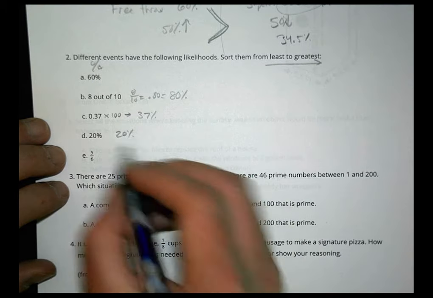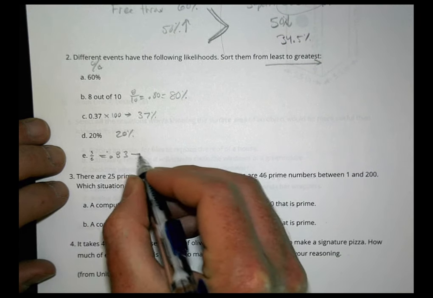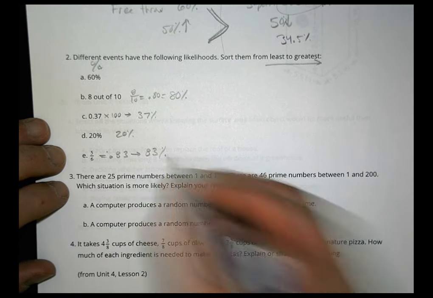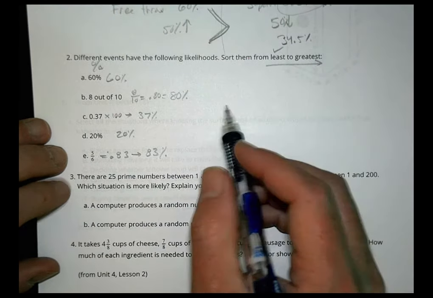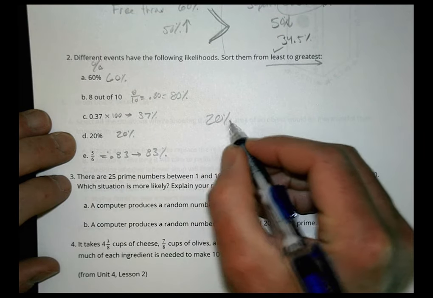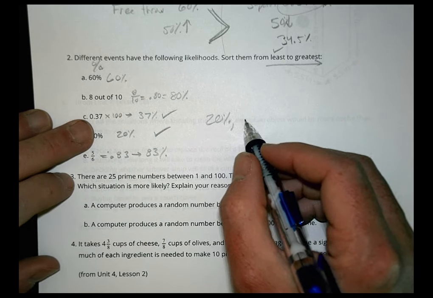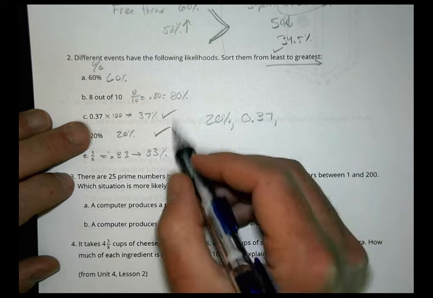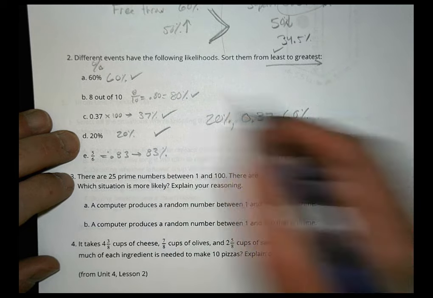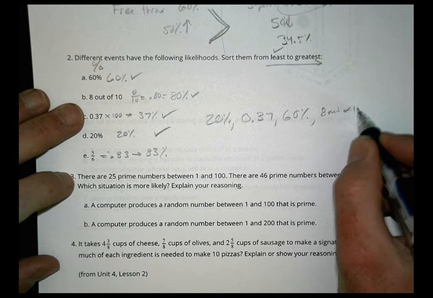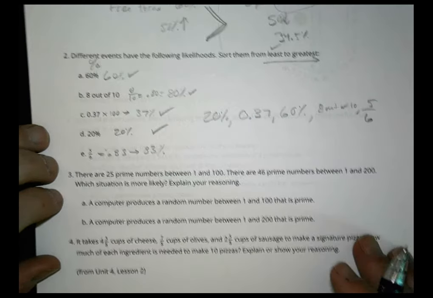This one is already 20%. And then 5 divided by 6 is going to give me 0.83. So as a percentage, that becomes 83%. So now I have percentages I can compare, and I want to go least to greatest. So my smallest one is here at 20%. Got it. My next smallest, or next largest one I should say, is 37%, which is listed as 0.37. The next one is 60%, which was just plain old 60%, followed by 80, which was 8 out of 10, and last we had 5 sixths. So there we are in order from least to greatest.